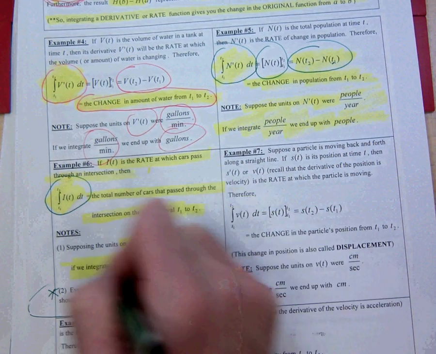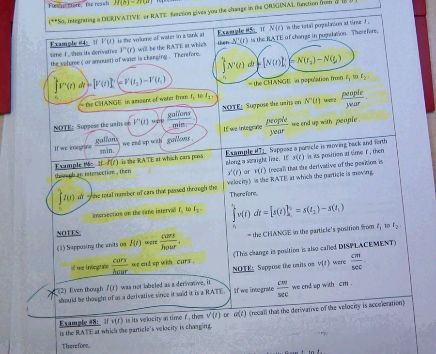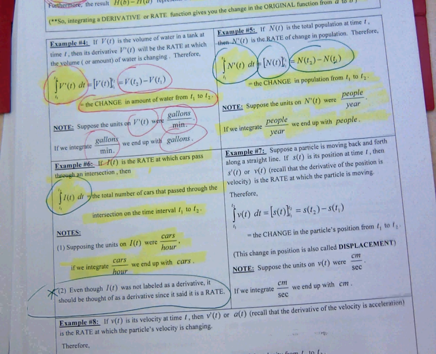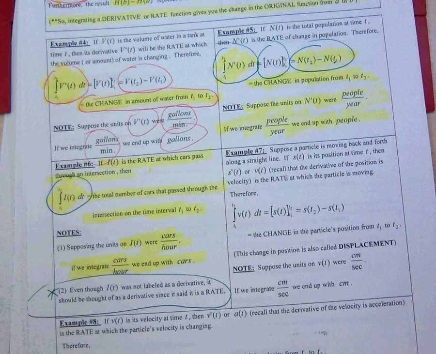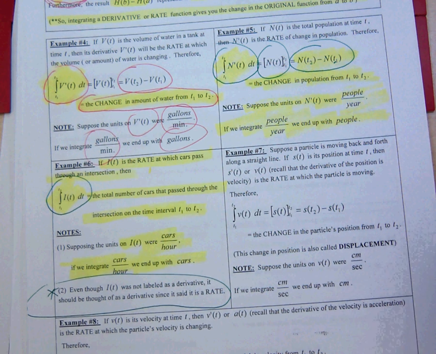So again, this was a trick right here. Even though I was not labeled as a derivative, it should be thought of as a derivative since the direction said it was a rate. Is that clear? Watch for that. That's been happening more and more lately. They don't label it as a derivative, even though it is. Is that clear? All right, so let's do another one.